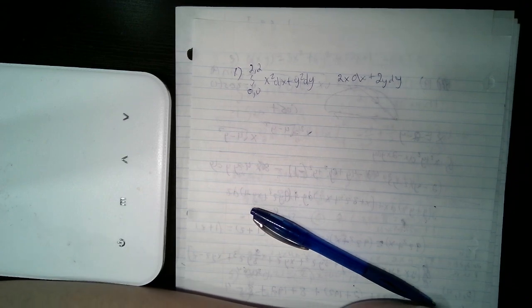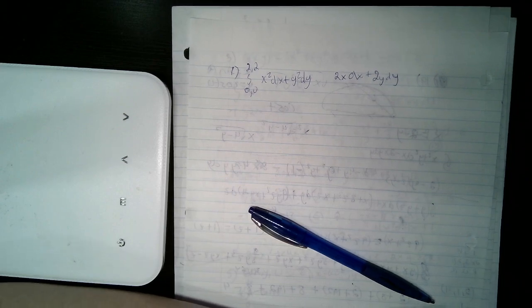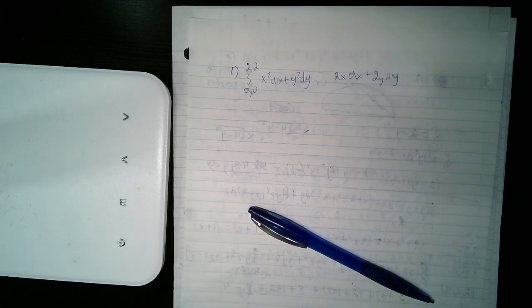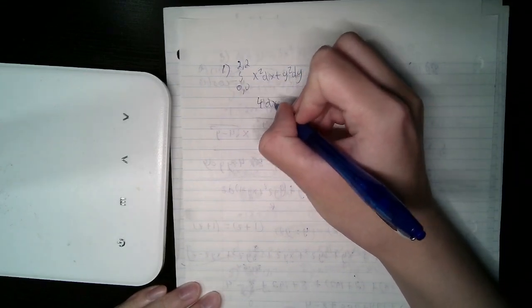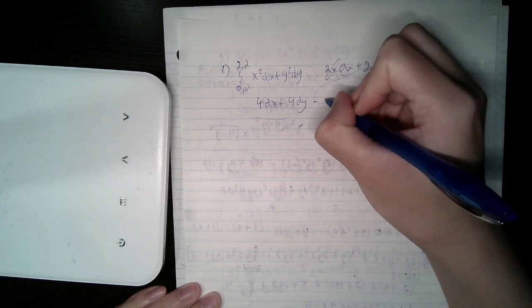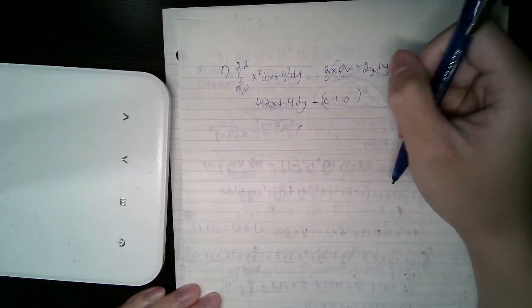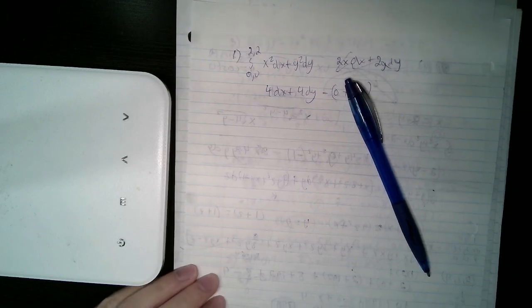Plus my stomach's starting to hurt now. Ouch. The derivative of x dx equals that. Wow. Okay, so what they're trying to tell me is don't do any of that and just plug it in. 4 plus 4 dy minus 0 plus, and that's gonna give me 8.